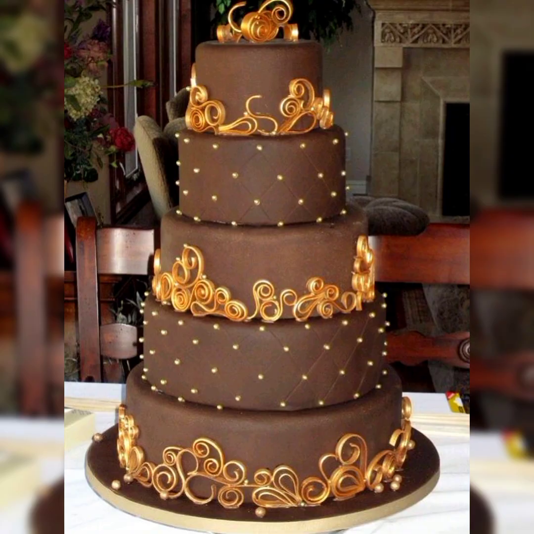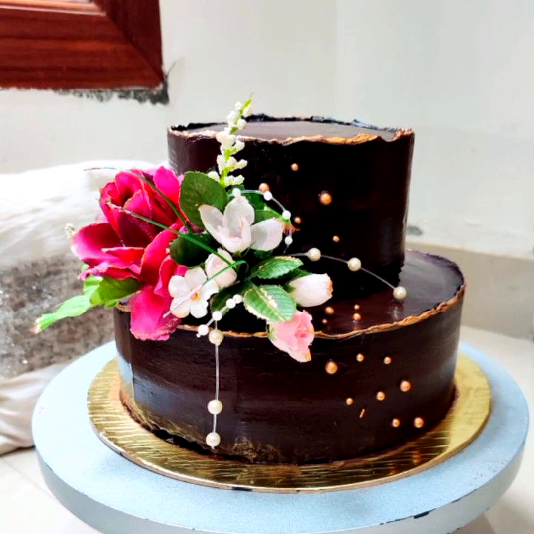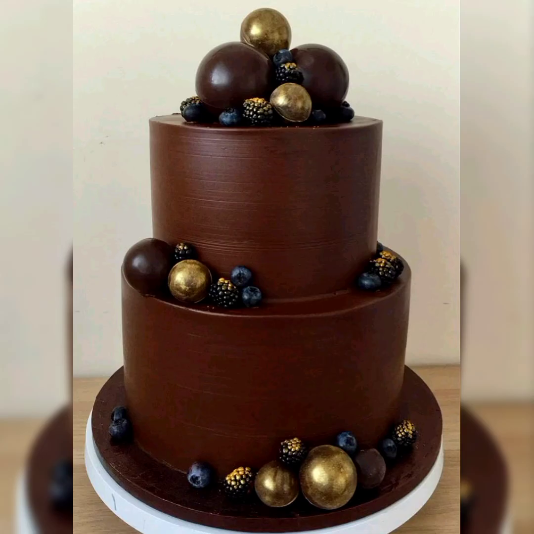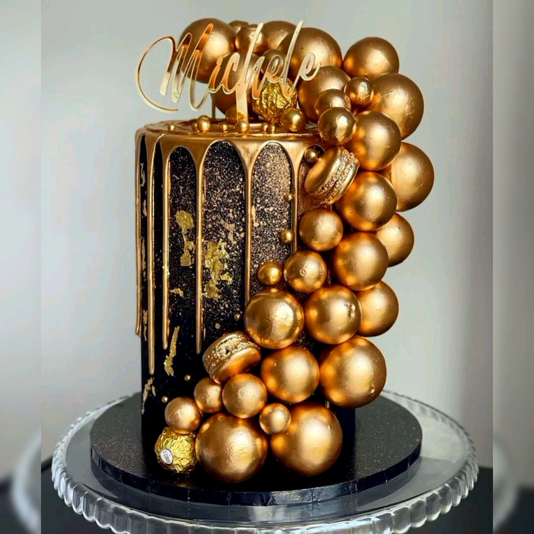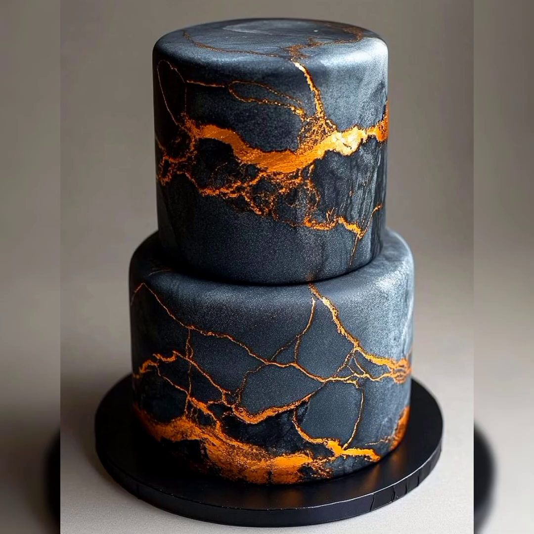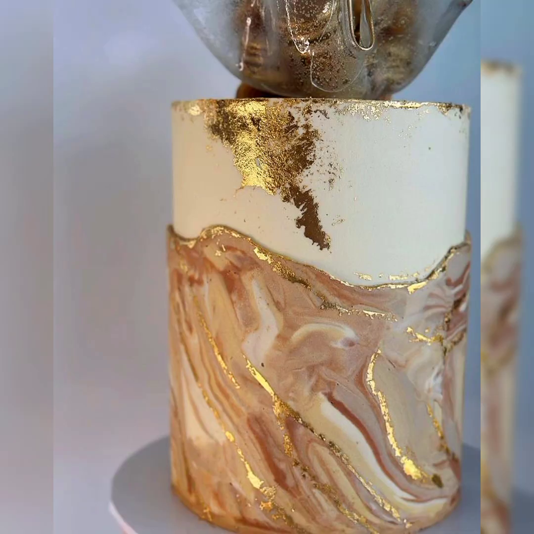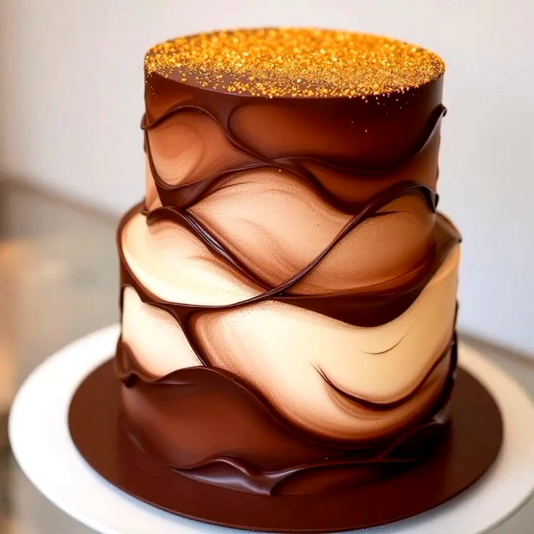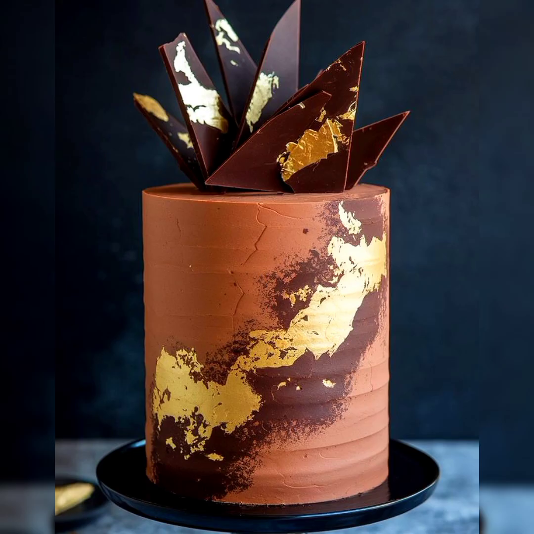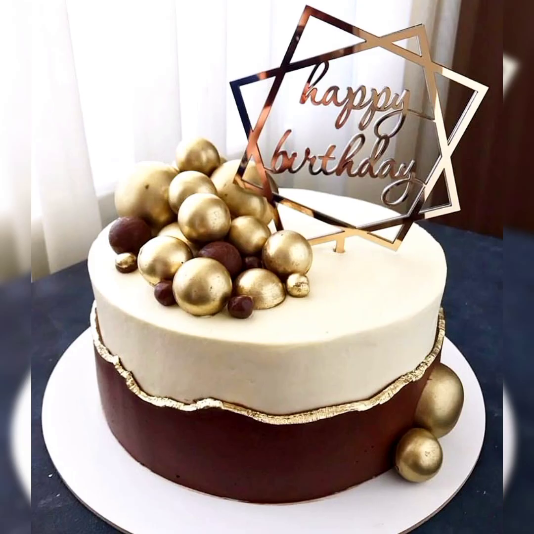The next is gold sphere and chocolate tower cake, a tall layered cake with chocolate cream and gold spheres stacked on top. Add macarons or gold spurs for extra details. The next is chocolate marble with gold vines, buttercream marble in dark and light chocolate shades with fine gold painted veins that look like polished stone.